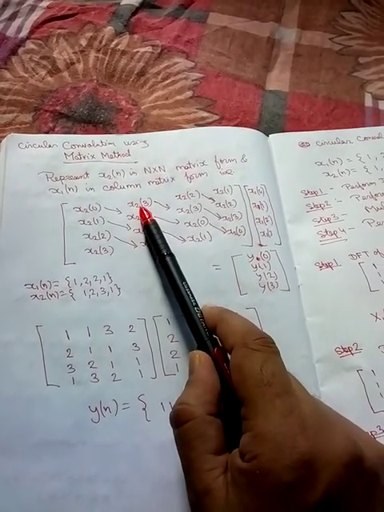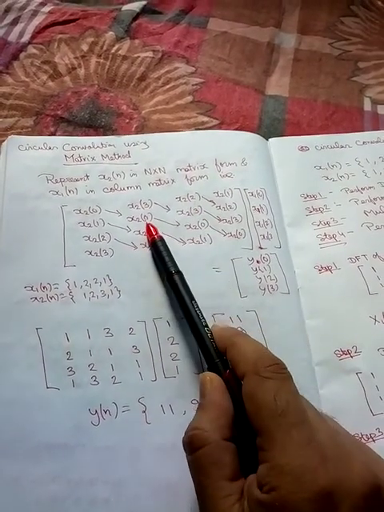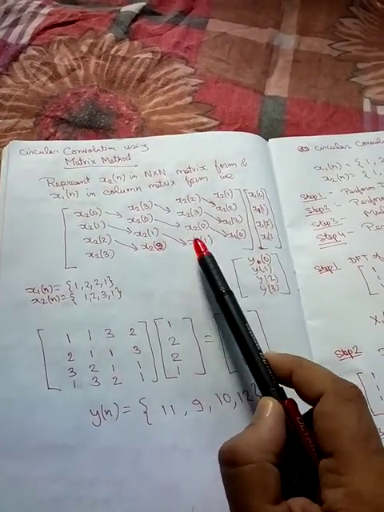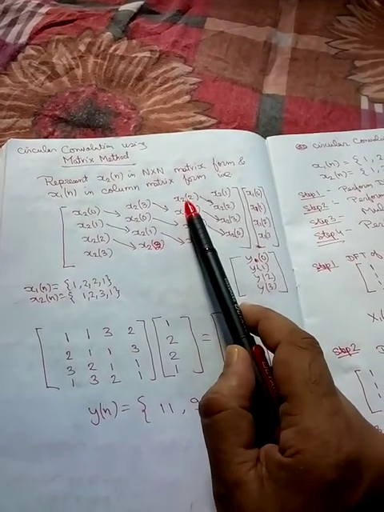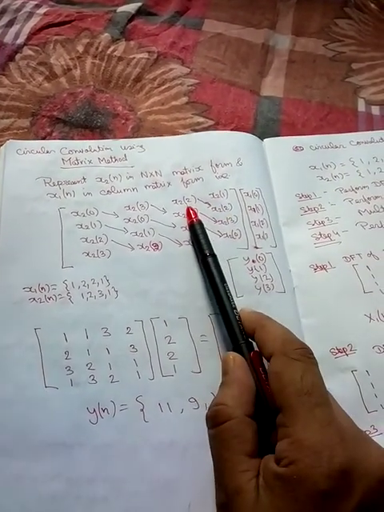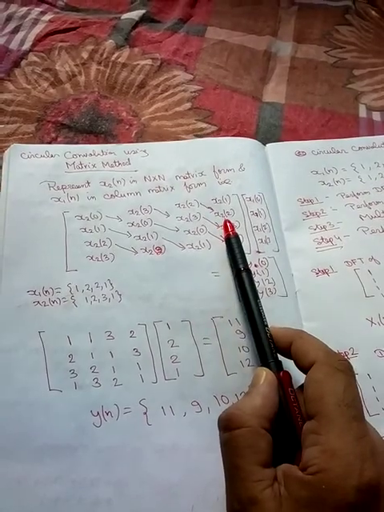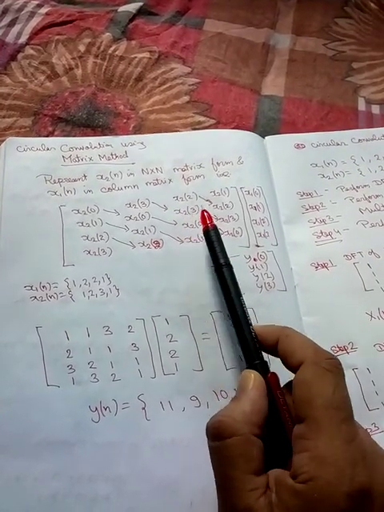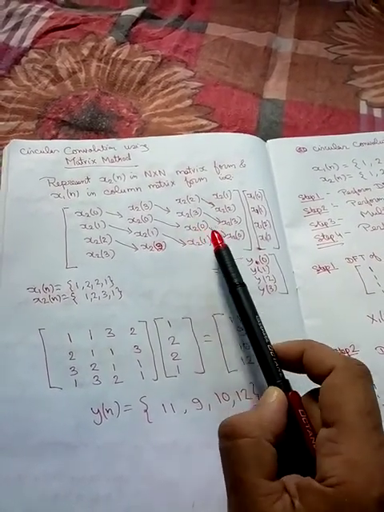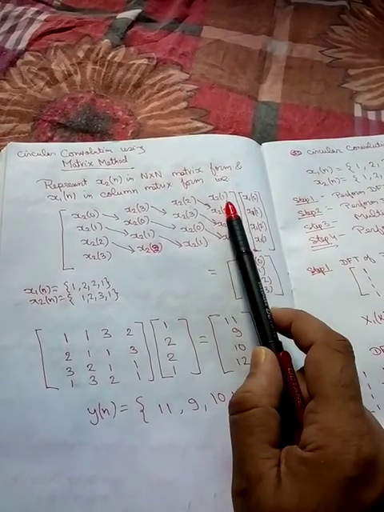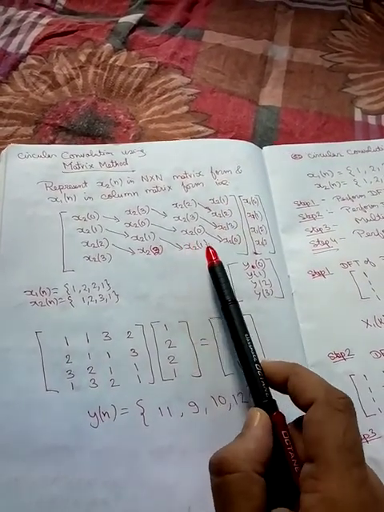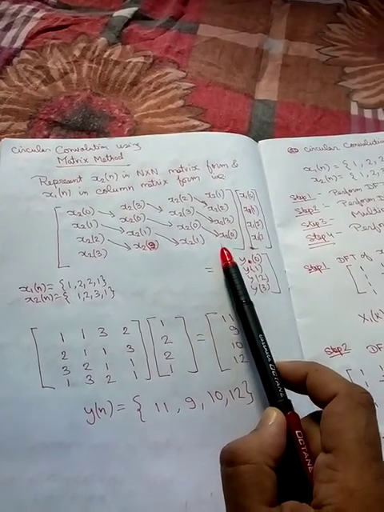Again this sample is shifted here, this one is shifted here, this one is shifted here, and the last sample is again going at the first position. Again we have to shift, this sample which has come at this place, then this sample is shifted here, and this sample is shifted here, and the last sample is again coming at the first position. So in this way we have to form the n cross n matrix.